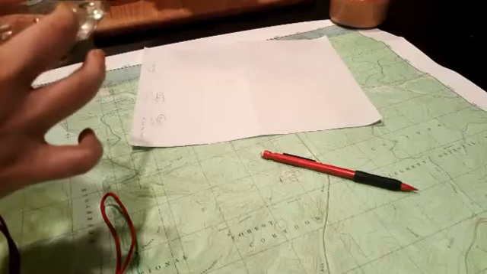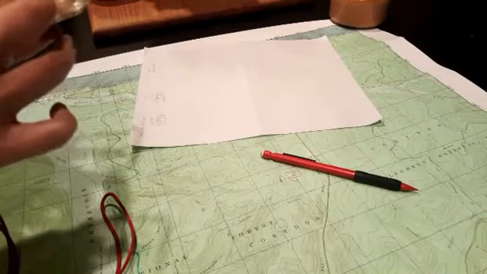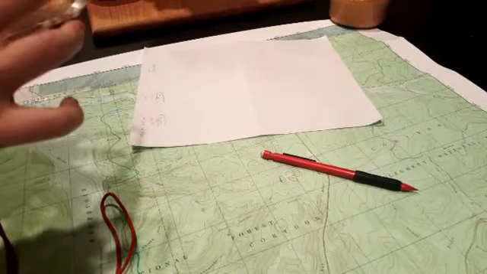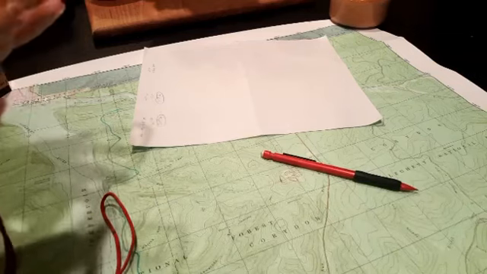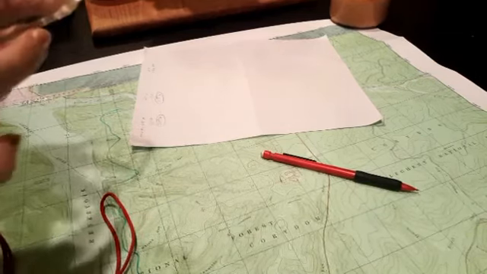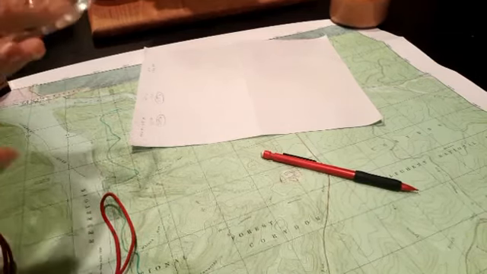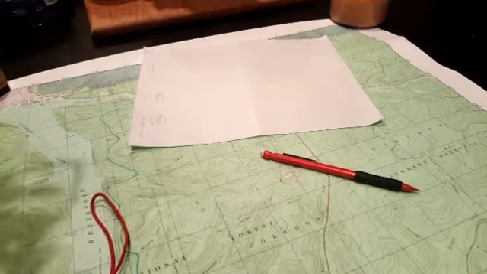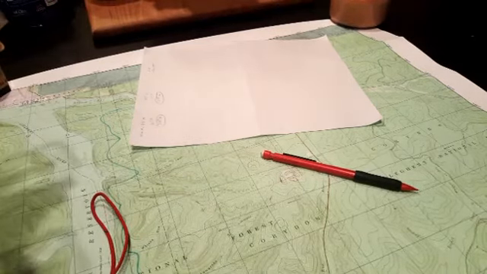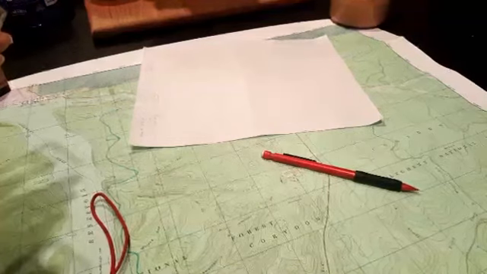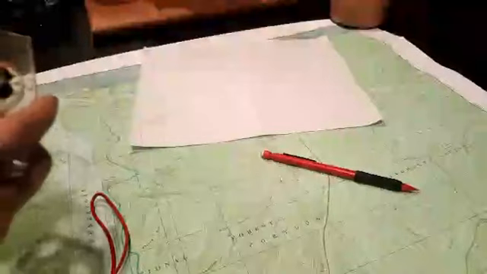And then you're going to just turn your dial to 90 degrees, okay? And then you're going to turn your body until your north arrow is in line with your orienting arrow.